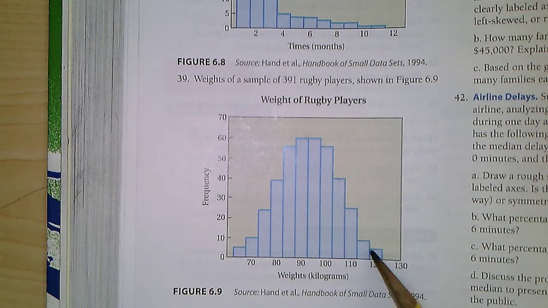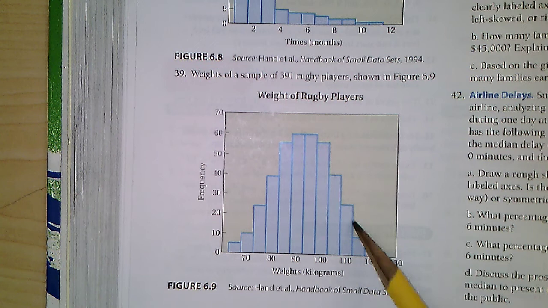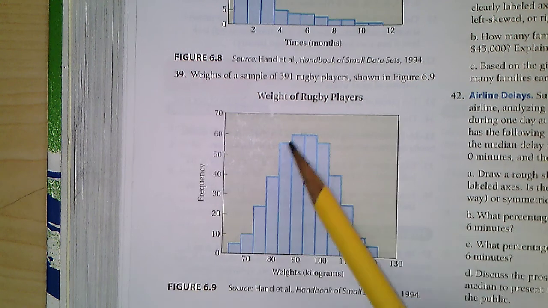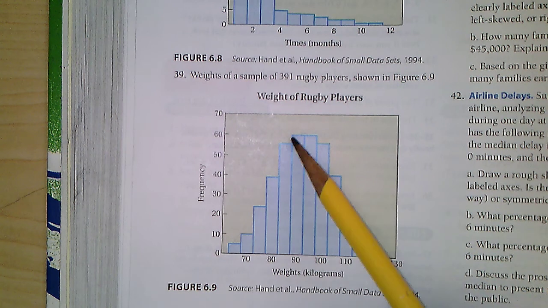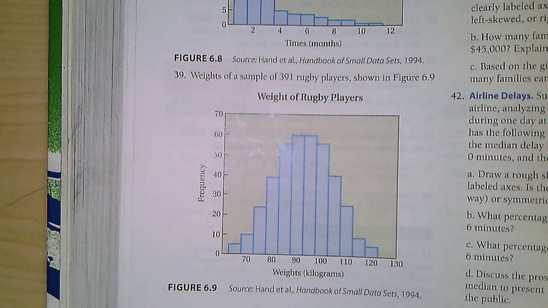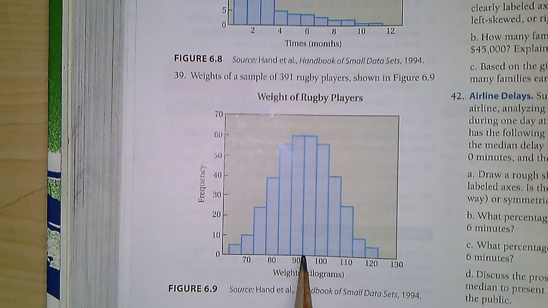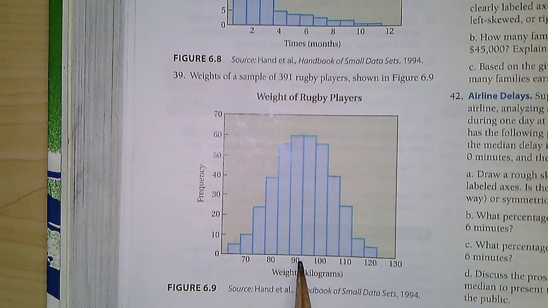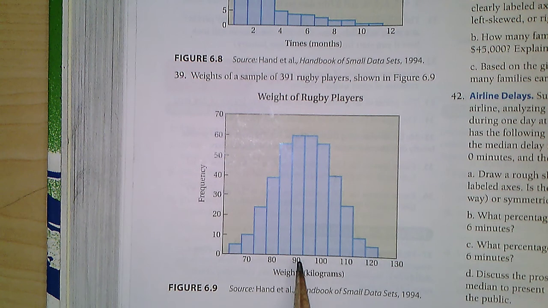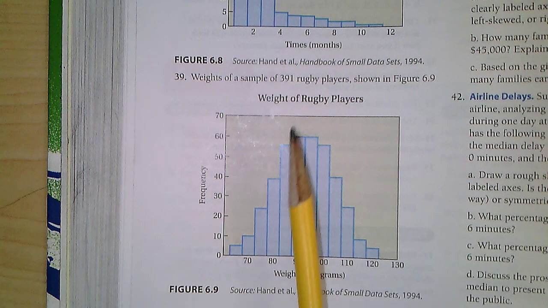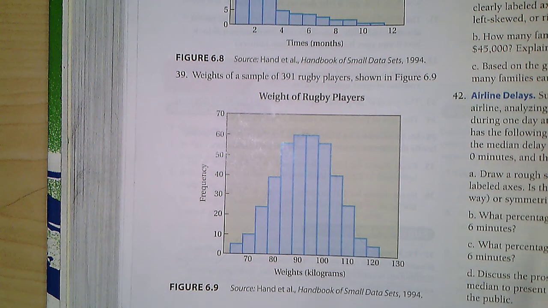And this looks very symmetric and has just a single maximum. It's not bimodal or trimodal, just a single mode. And the mean, median, and mode would all be about, see, it says 90s here, 100 here, it looks like about 92 or 93 or something like that. And that's in kilograms. And I think that's the answers to that one.